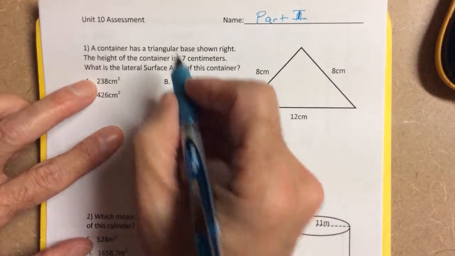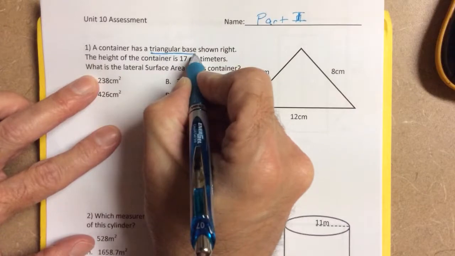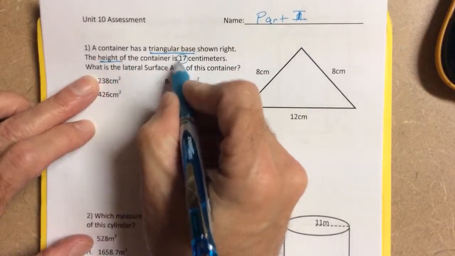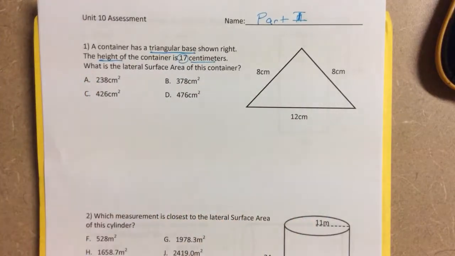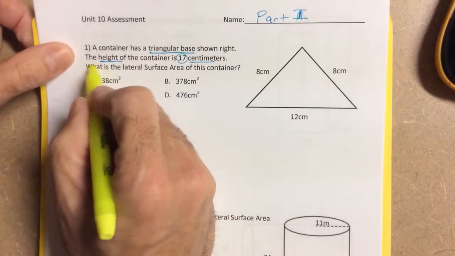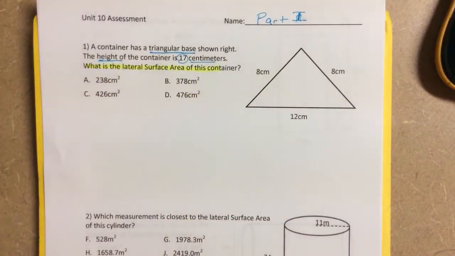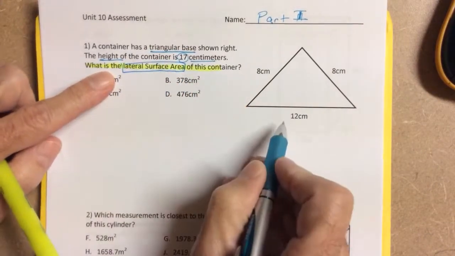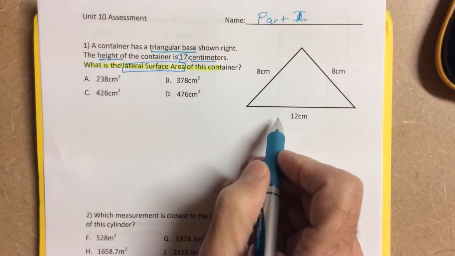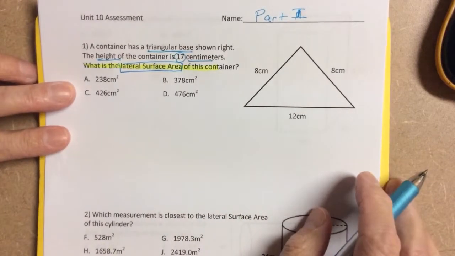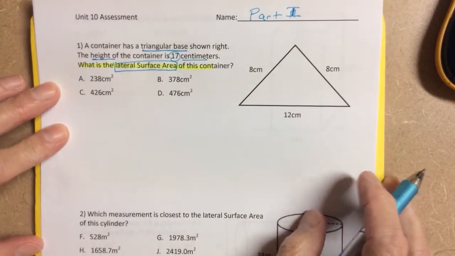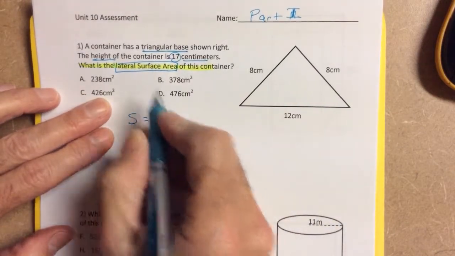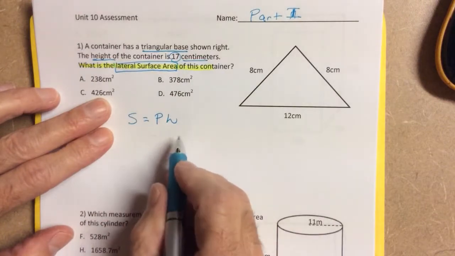Hope you're listening. Number 1 tells you it has a triangular base. It tells you the height is 17 centimeters. And it asks you very clearly for the lateral surface area of the container. Lateral surface area. Well, if this is the base, then it has to be a triangular prism. If we're finding surface area, it has to be three-dimensional. So, the formula for lateral surface area is just capital PH.